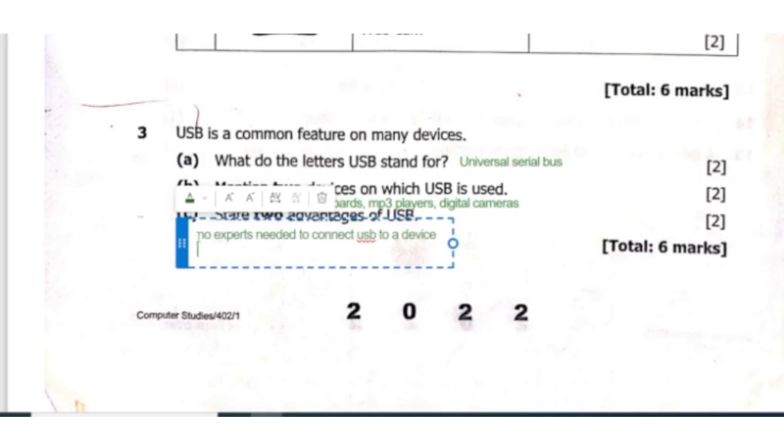So one advantage is the ability to automatically detect and configure the USB.